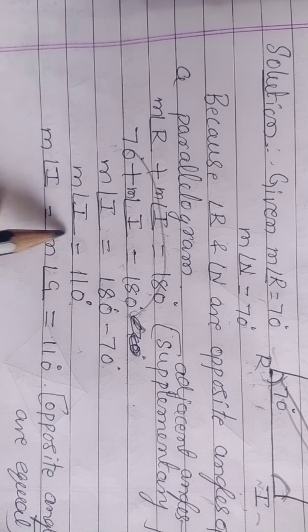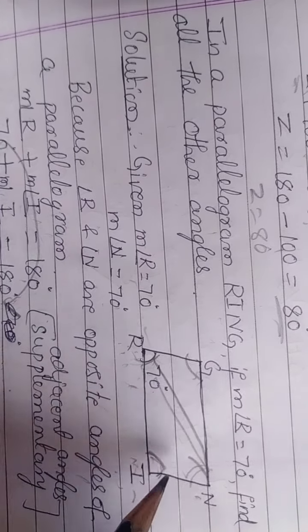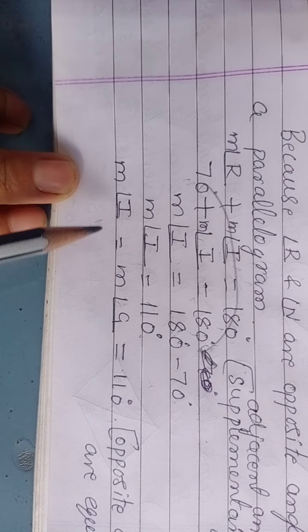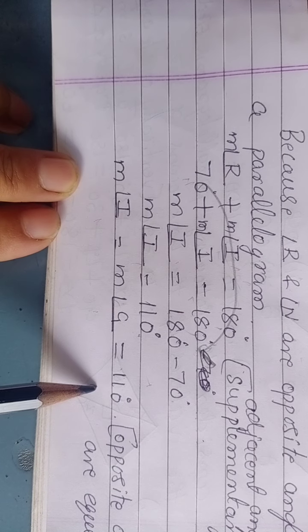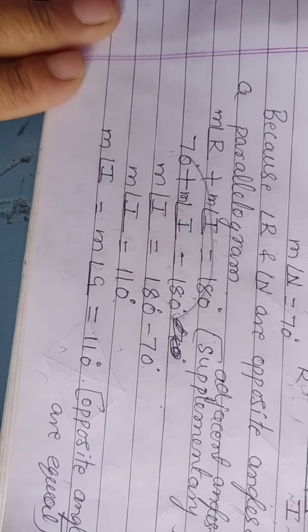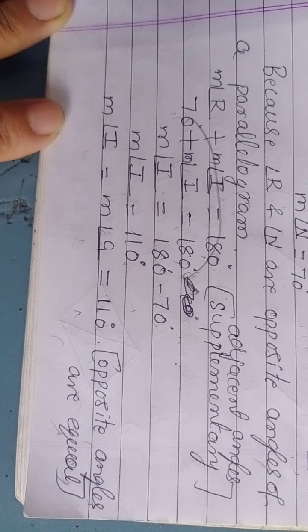Now again for M of I, this is I, children. For M of I, which is the opposite angle? G is the opposite angle. That's why M of I will be equal to M of G, which is 110 degree. On what basis? Opposite angles are equal. On that basis we can clarify this.